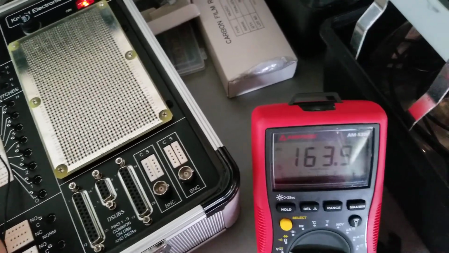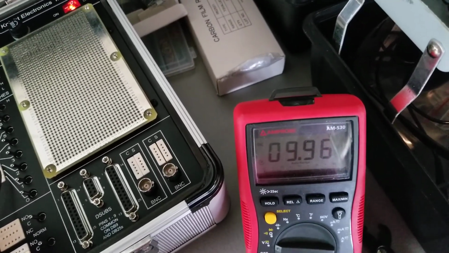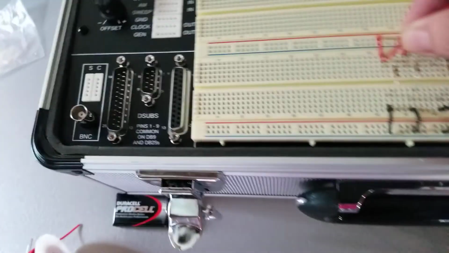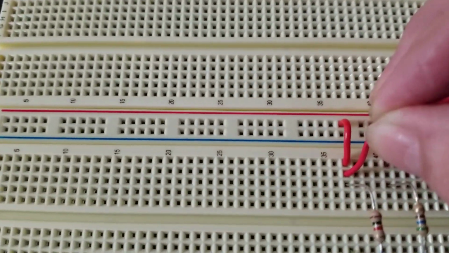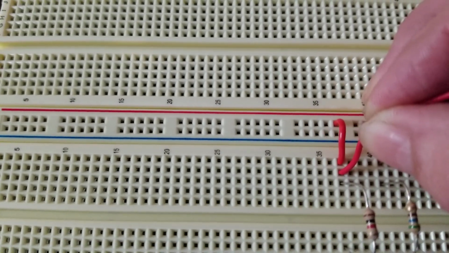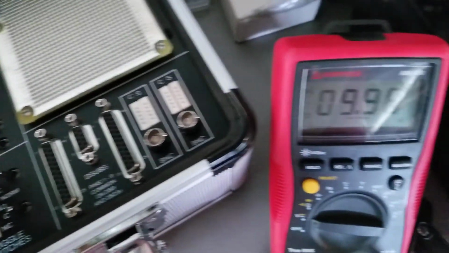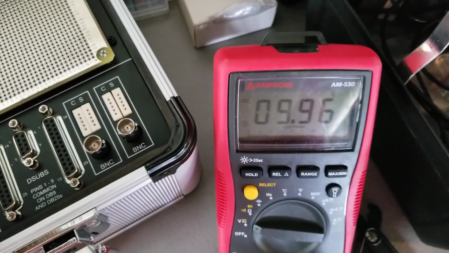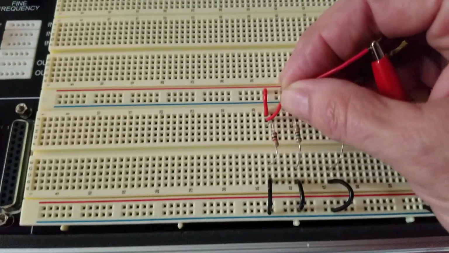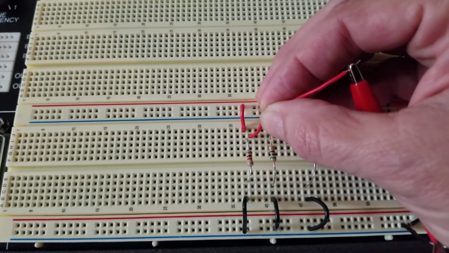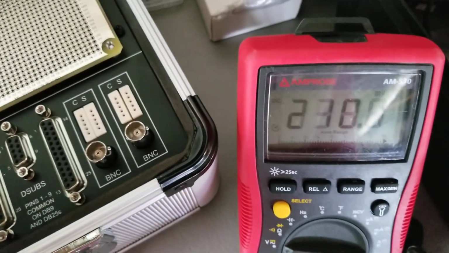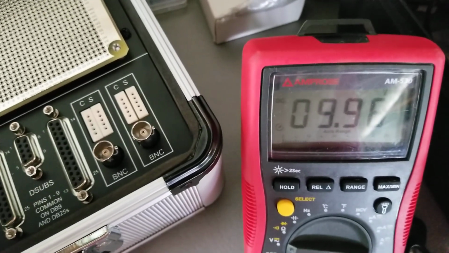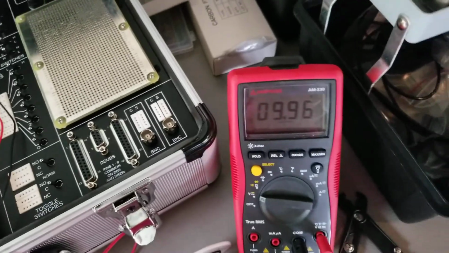Oops, I wasn't in the right row. There we go. And if you're not in the right row with the resistors and the wire, like I was a minute ago, then you don't get the right reading. If I come here and try to make the reading, or here and try to make the reading, it's not reading correctly. Alright, but all of our voltages are reading right at 10 volts.